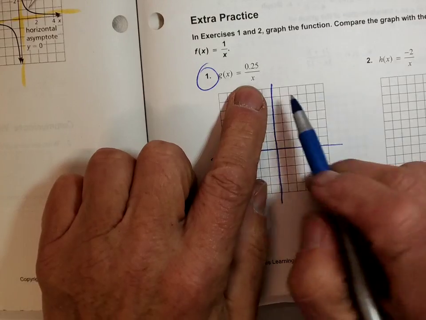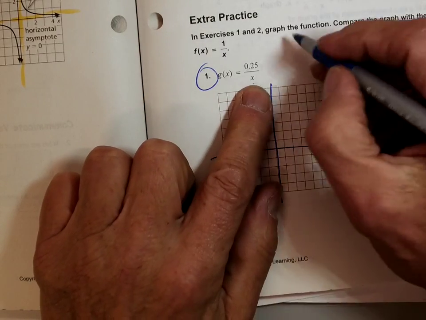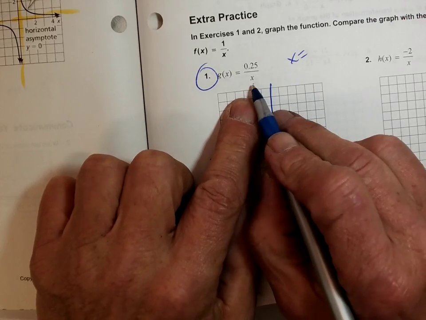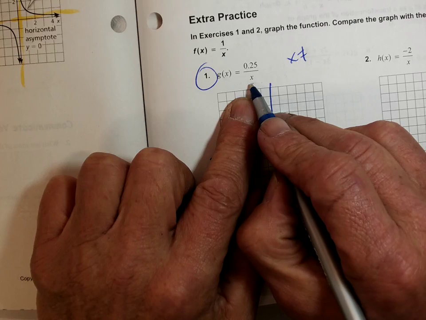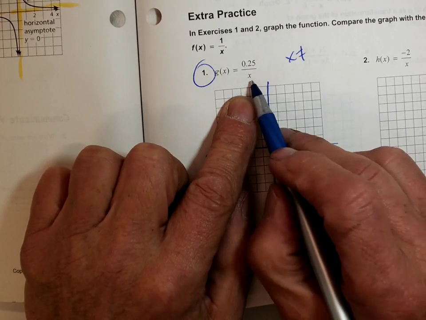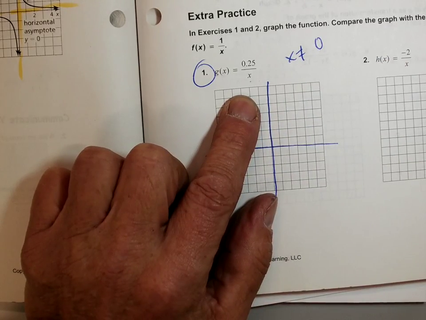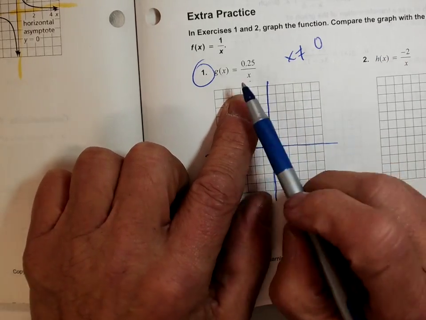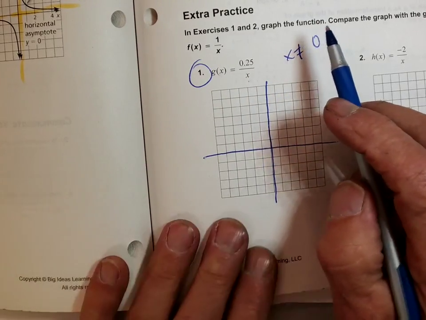So, what can x not equal? What can x not equal? Come on, think about it. Can't equal 0. Why can't x equal 0 here? Because you don't want it to? Well, because you'd divide by 0, wouldn't you? So you'd have an asymptote.